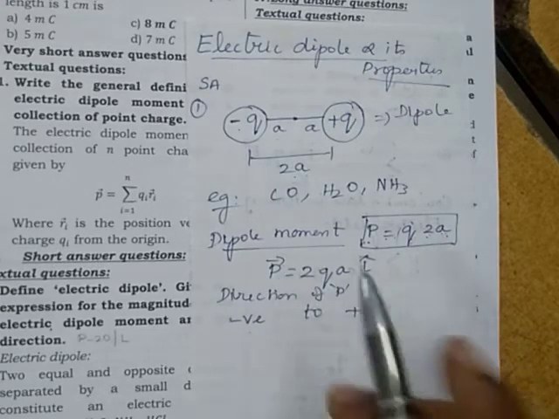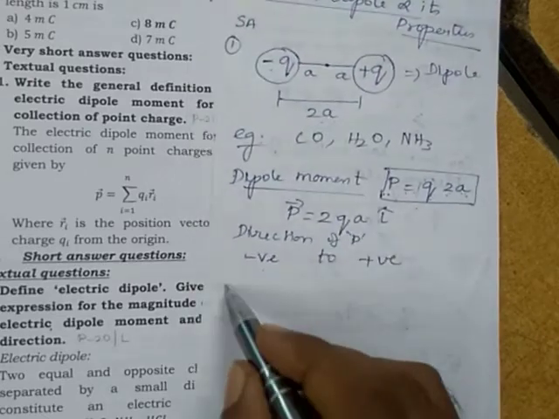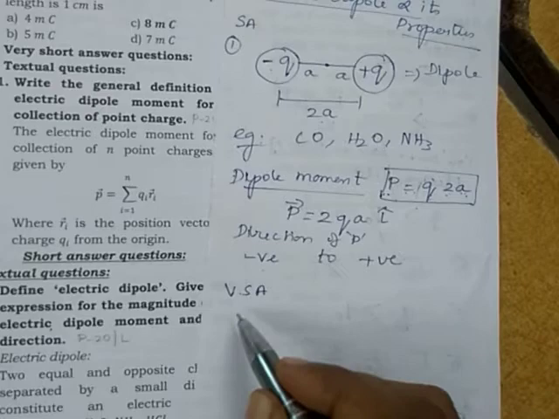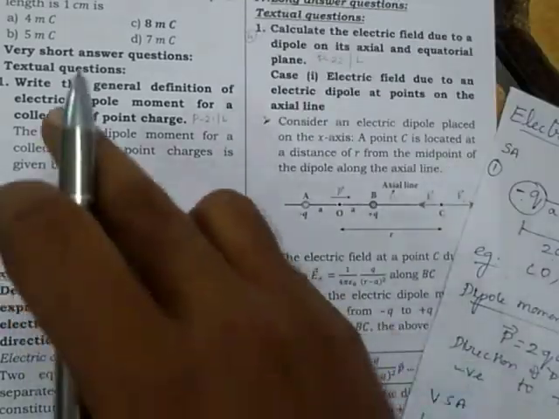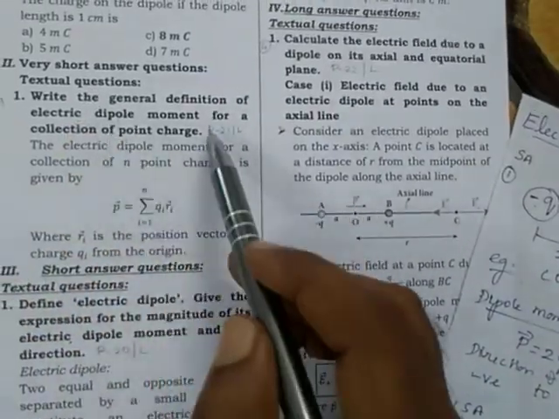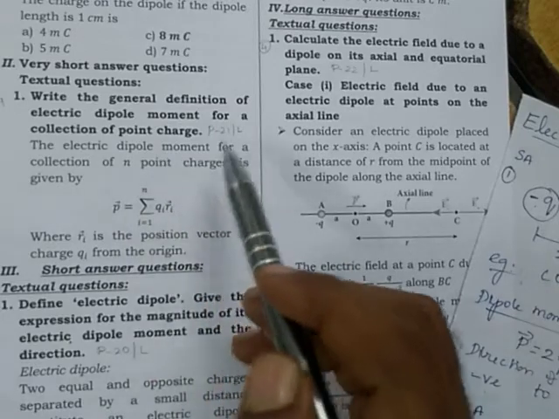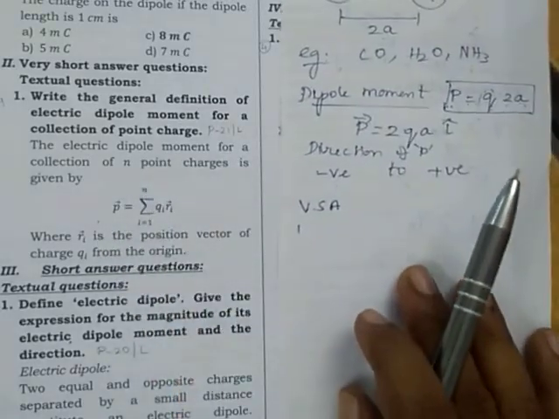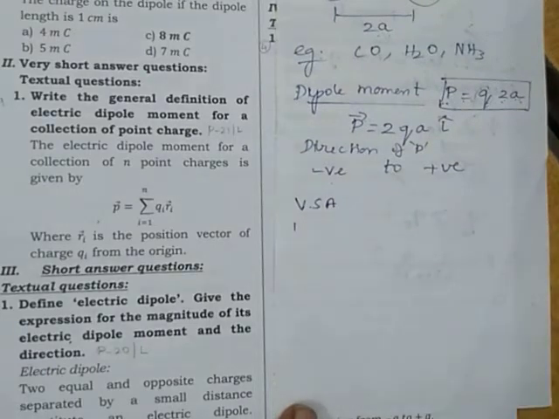Then let me go for the very short answer question. That is the first question. Write the general definition of electric dipole moment for a collection of point charges. Suppose I consider a system having n charges. For that system we need to calculate the electric dipole moment.